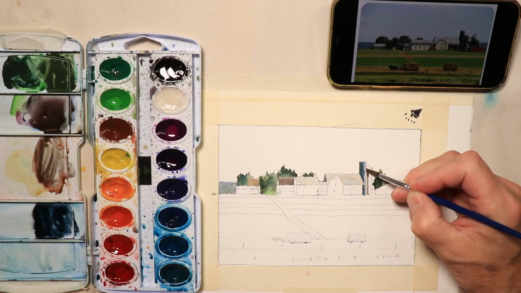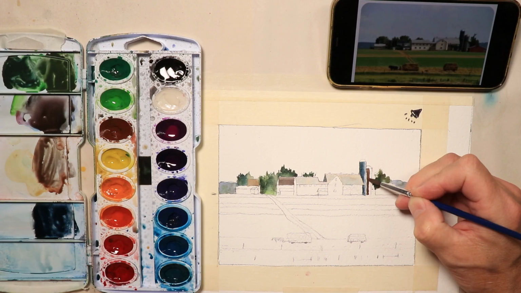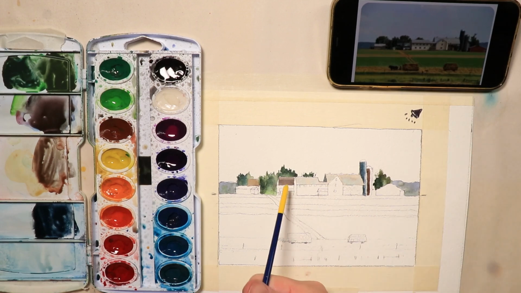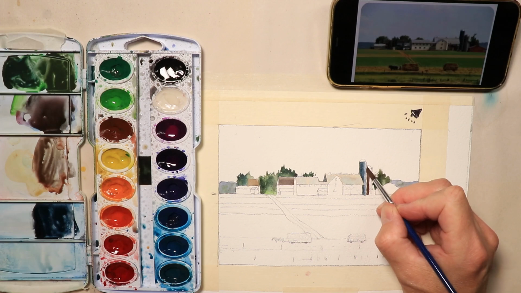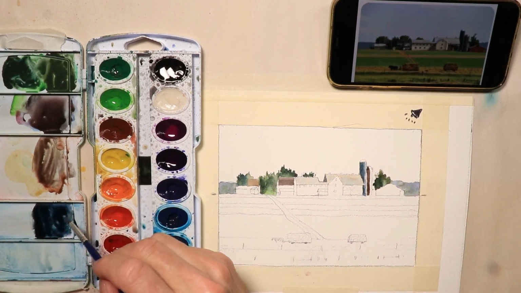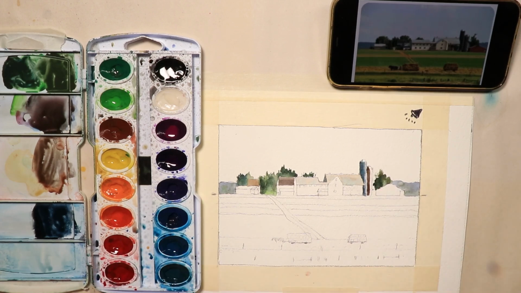So let's keep these two silos separate for right now, and then you can always go back in and add a little bit of a damp brush to that line to blend it in a little bit, like we did over here with the roof up top. And that should do it. And then we have a little bit of that blue up here, like that.